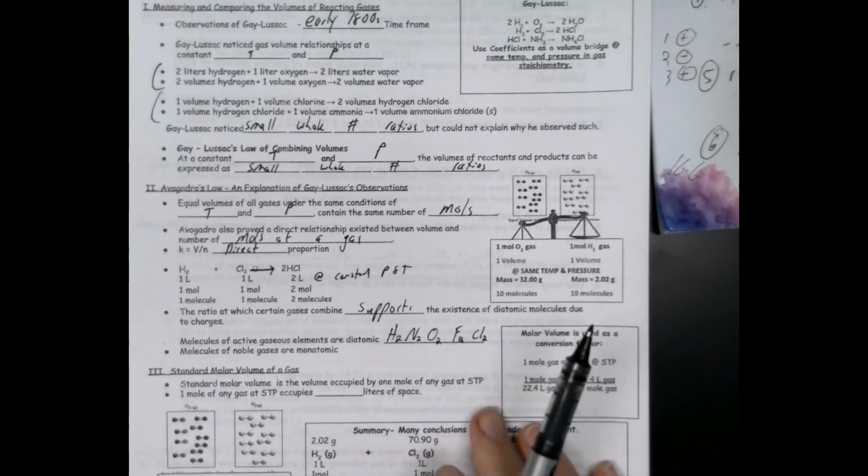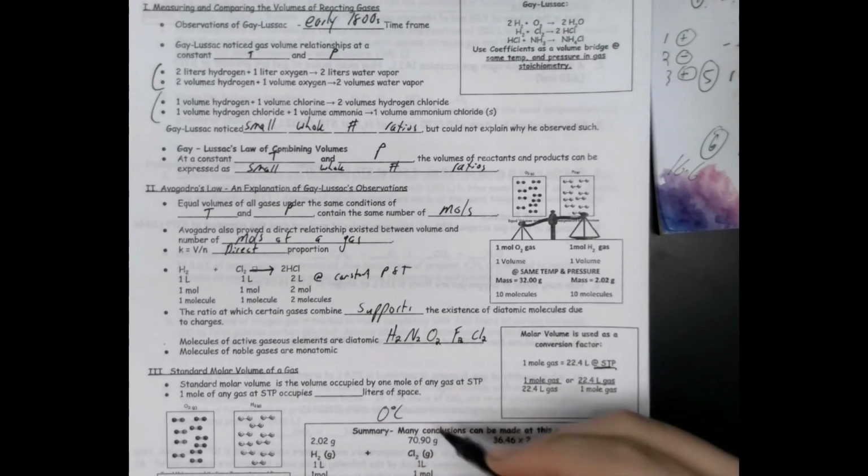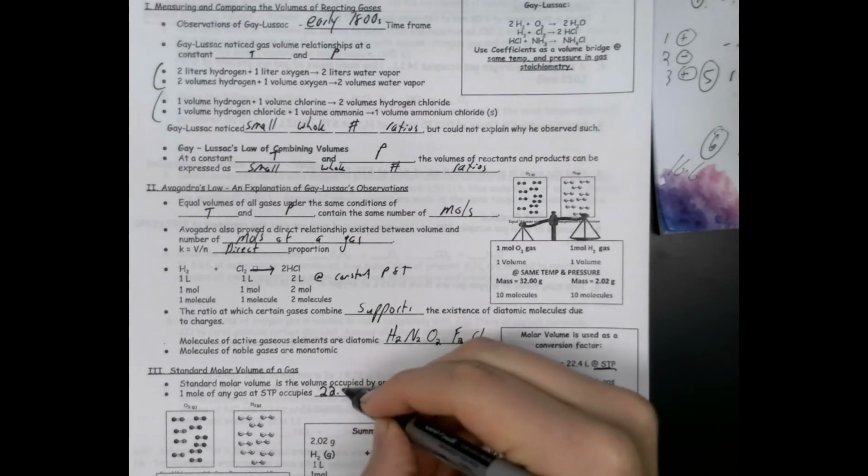That is basically a new conversion factor: at STP, which remember is 0 degrees Celsius and 1 atm, or some pressure unit equivalent to 1 atm, or some temperature equivalent to 0 degrees Celsius, so it could be 273 Kelvin, for example, 1 mole of gas occupies 22.4 liters of space. And that is completely independent of the type of gas.